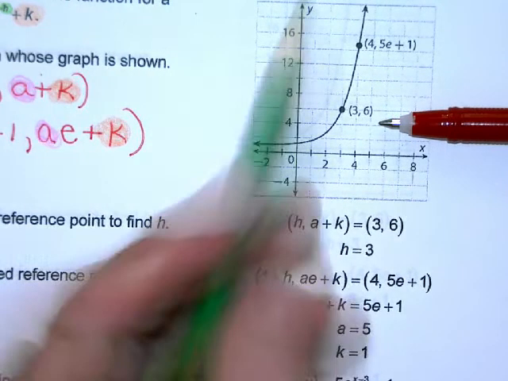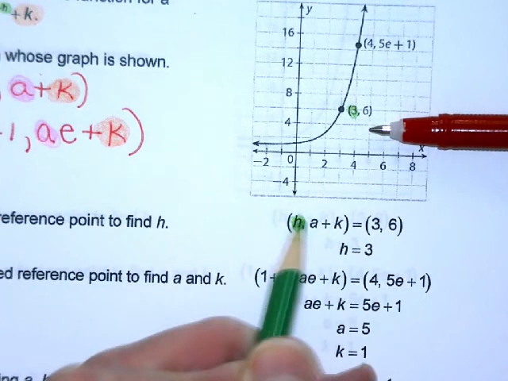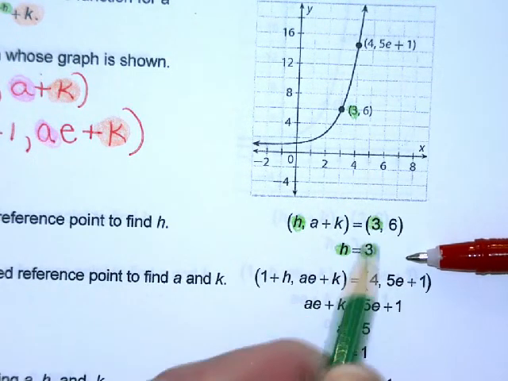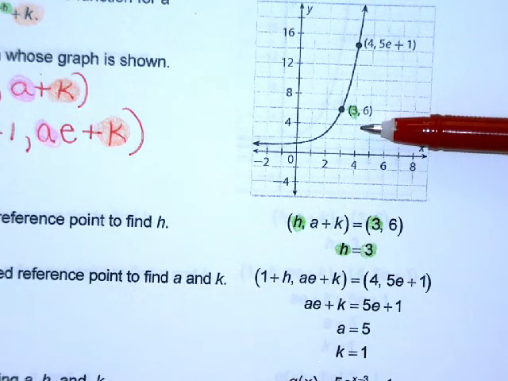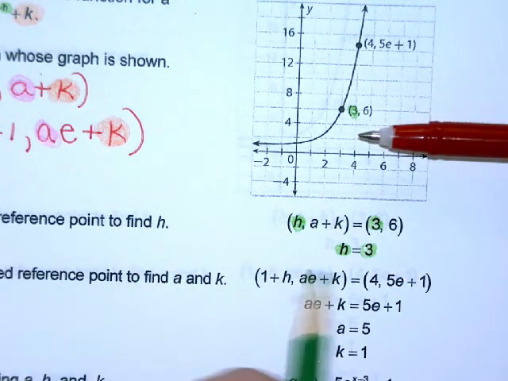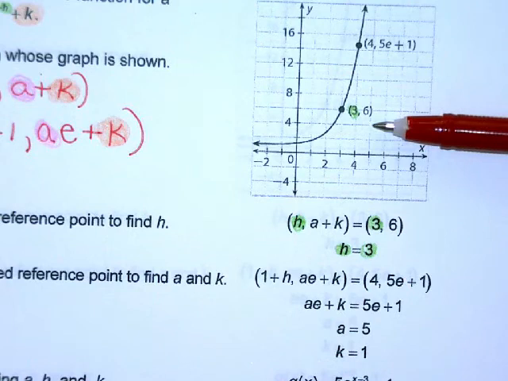So our h is 3, and that's all you'll use for this first reference point, is the h number. So on the homework, if you have the equation, the reference point, h is found on that first reference point.